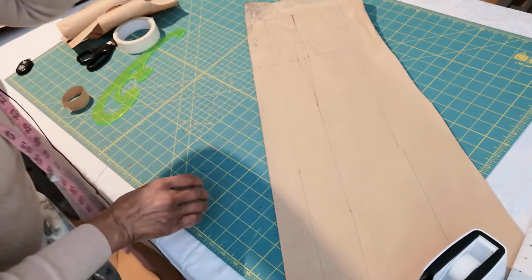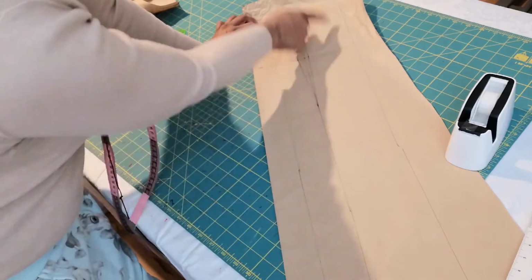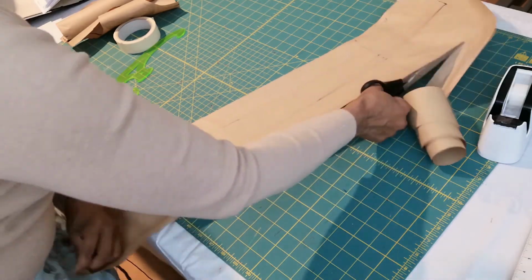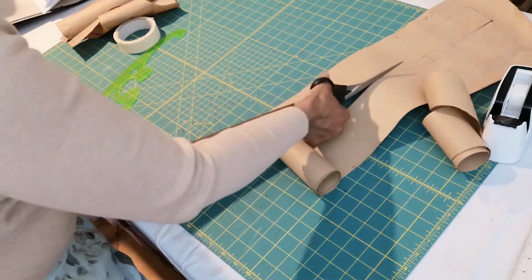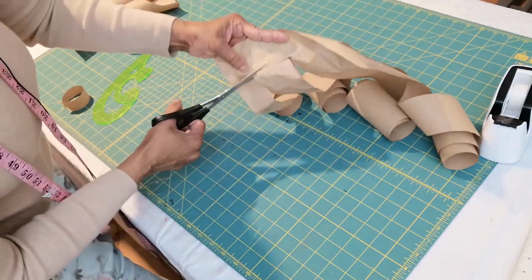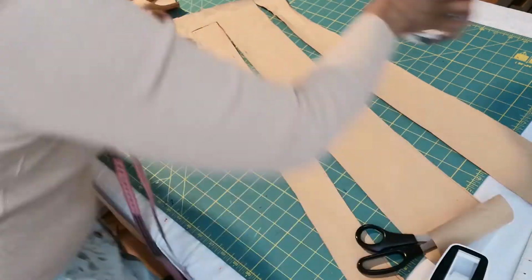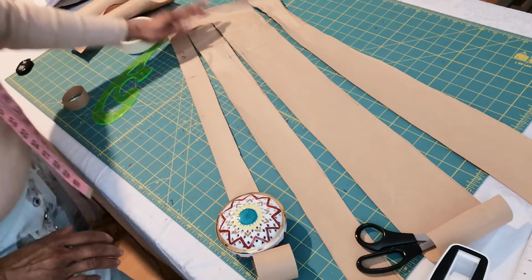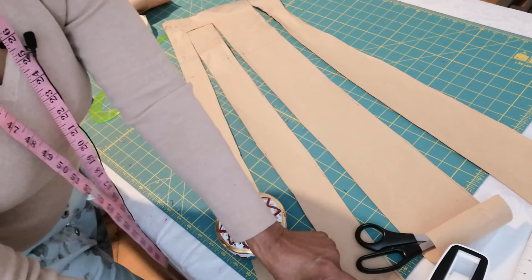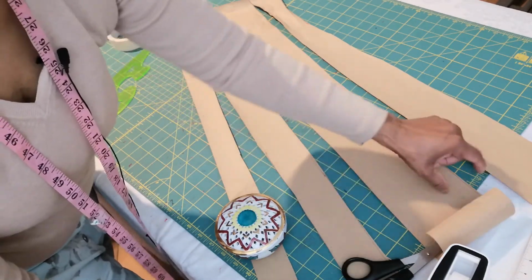And I'm going to do the same method as the front. Draw lines, cut through these lines and spread. So I'm going to stick paper under it, and you leave 3 centimeters for flare.